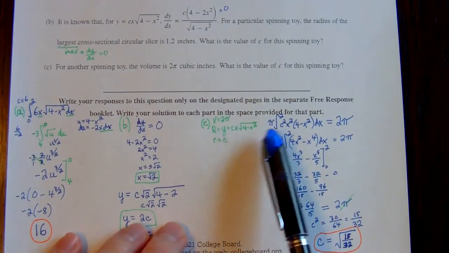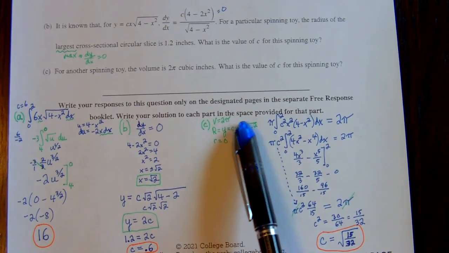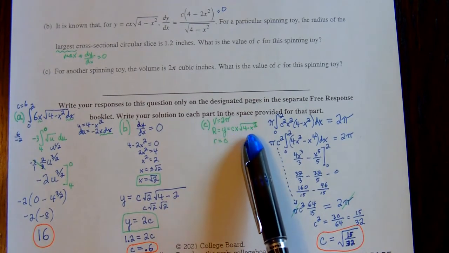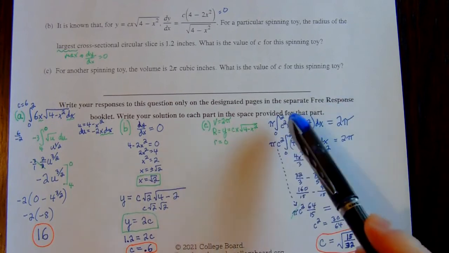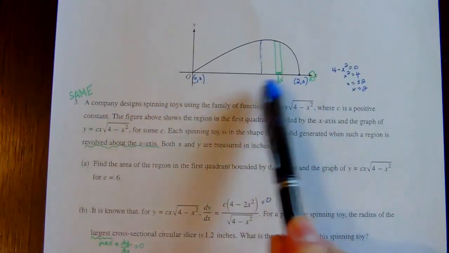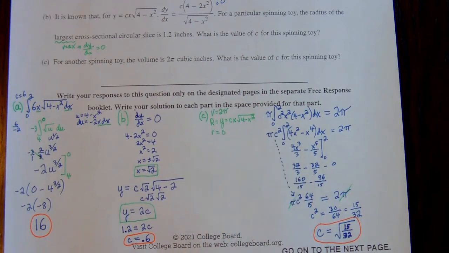So I did pi times my capital R squared minus the little r squared. This is all multiplication, so I was just able to square each piece right here. So I squared that, made the radical disappear. That's my capital R squared minus my little r squared. And then you're going again from 0 to 2, like we talked about at the beginning there. So remember that pi out in front?